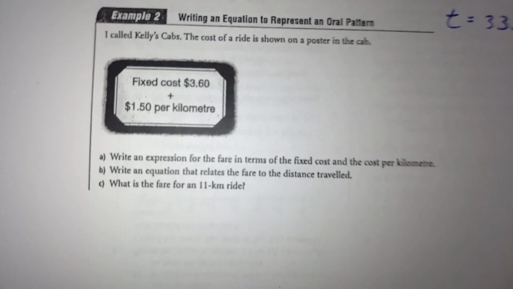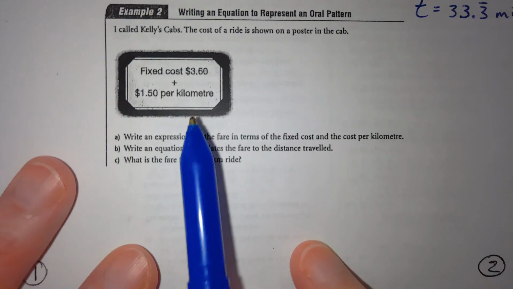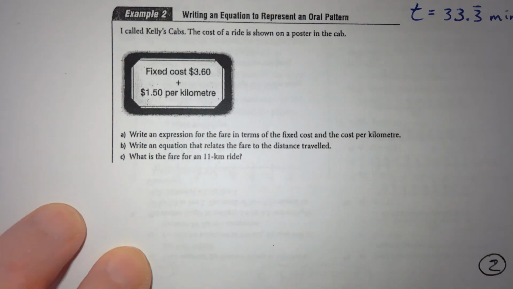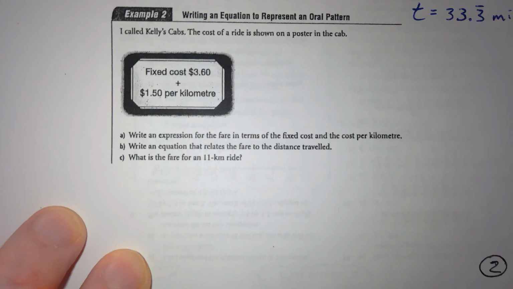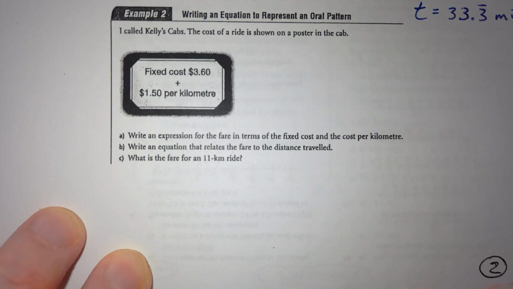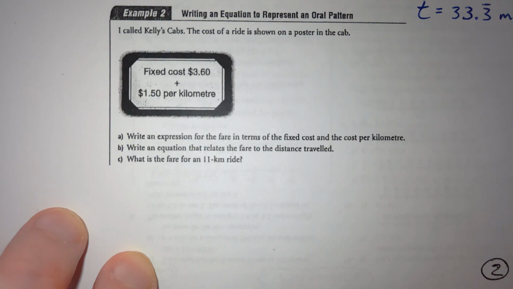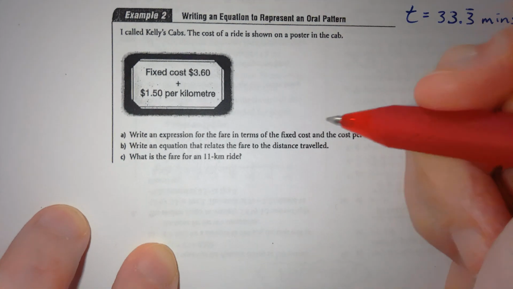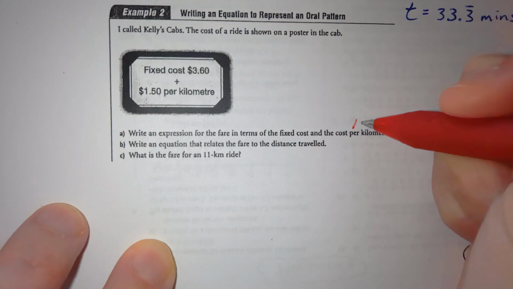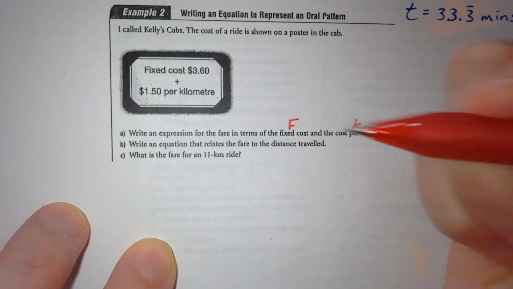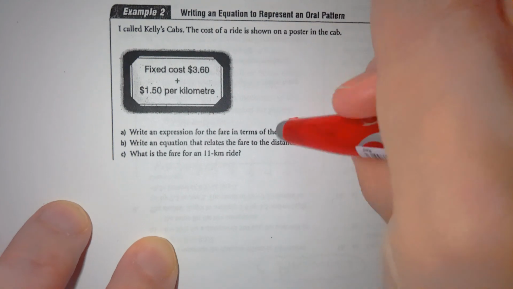Okay. Last one. Kelly's in a cab. It has this on the back of the seat. Write the equation for this. Alright, so again, let's come up with some meaningful letters. Instead of x and y, what can we use? K for kilometers, and F for fixed cost. Yeah, we know the fixed cost.